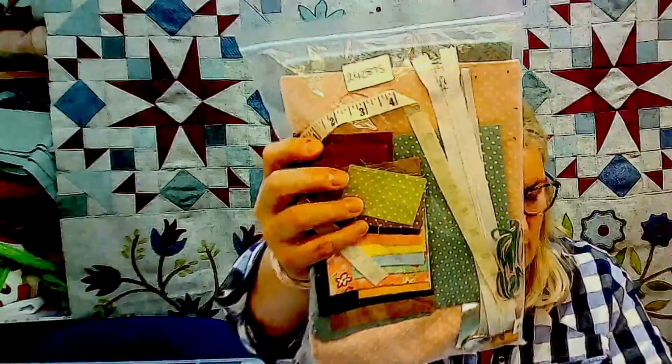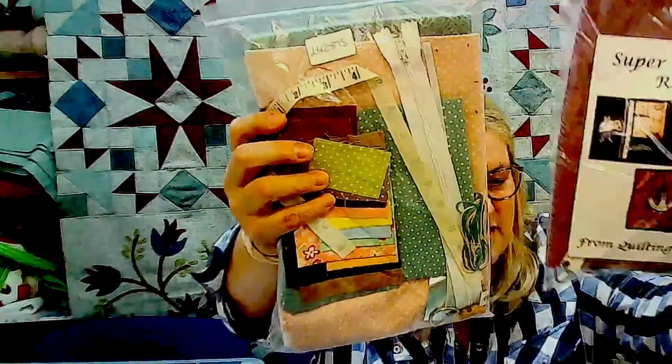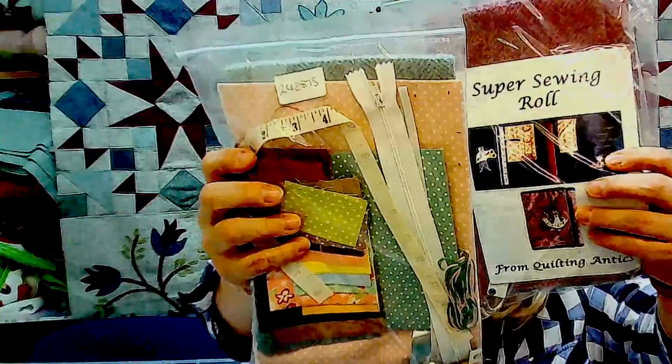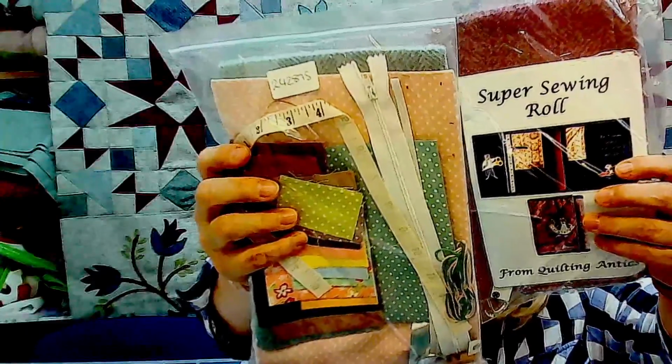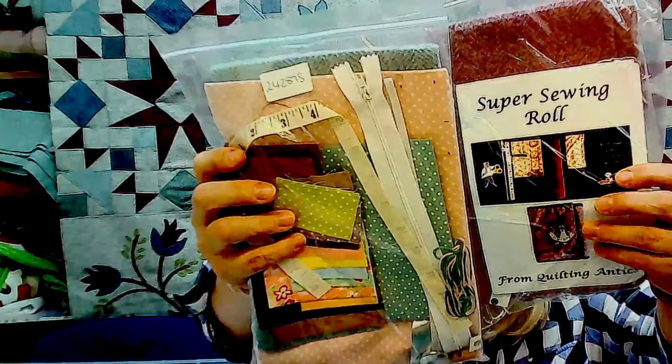So Twinkle Toes there. Right, back to this one. It's a sewing roll. The pattern will be in when you get it. The applique is of tailor's dummy, bobbins and all that.